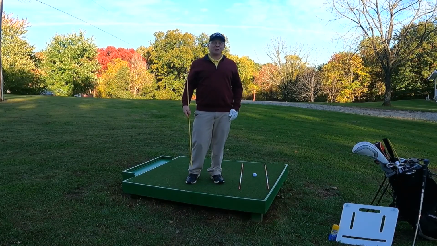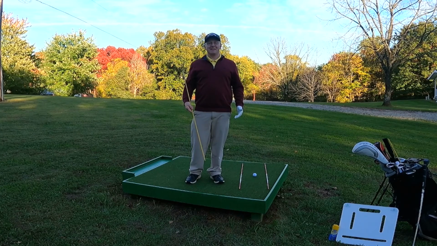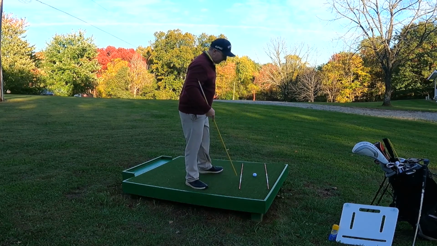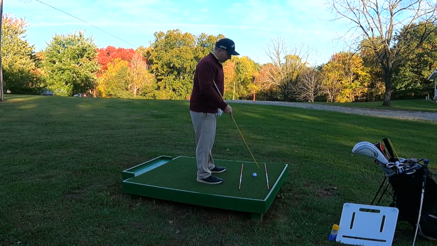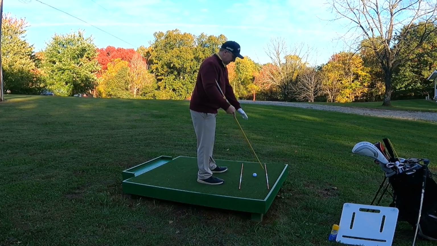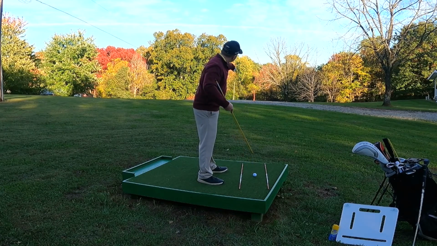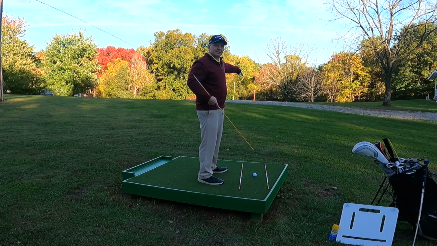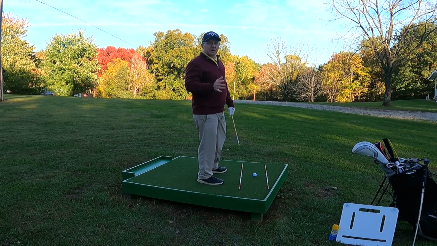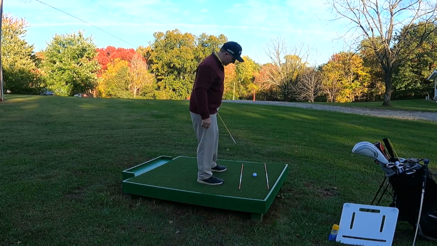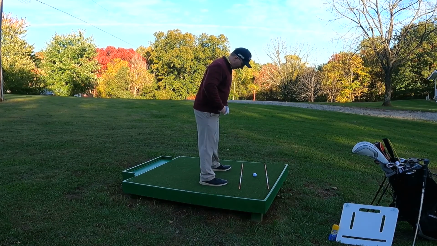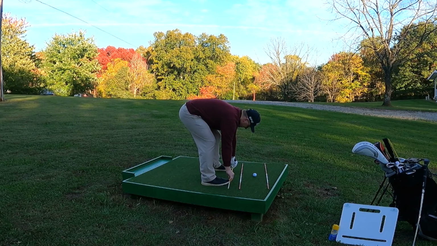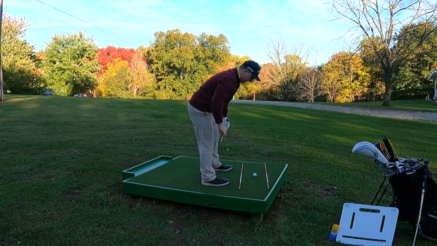The second fundamental we're going to talk about is our alignment, or how our body is aligned in relationship to our target. I've got a couple alignment rods here and a golf ball down, and this is setting me up a little road that leads to my target. And my target is that orange pole in the distance. In order to hit good quality golf shots, ones that have minimal dispersion, we got to have good alignment, meaning our feet need to be parallel. Our toes should be parallel to those lines.